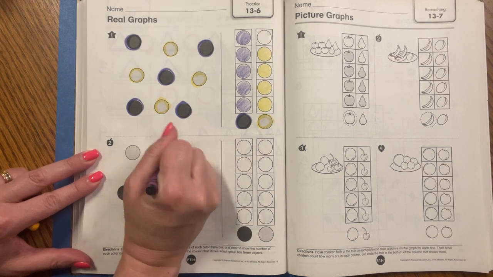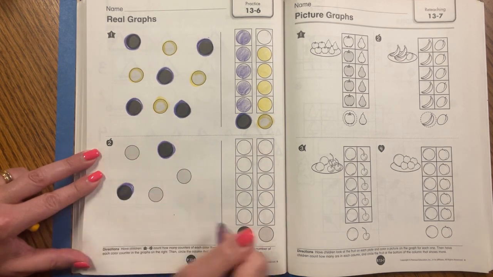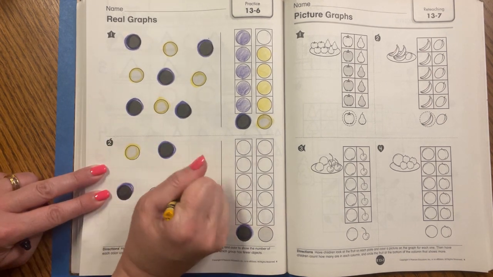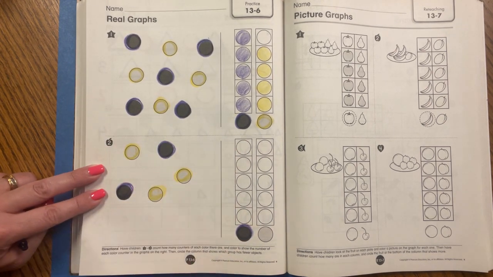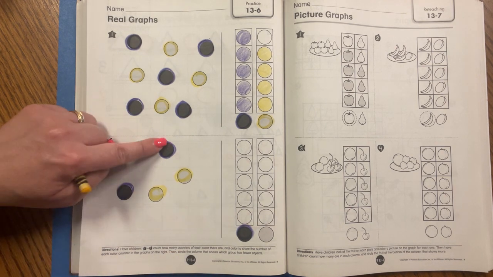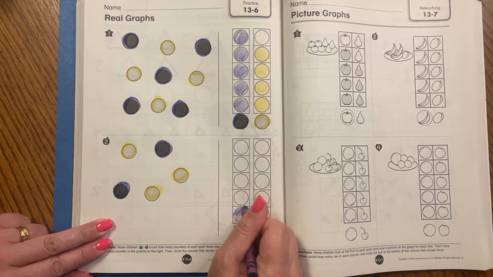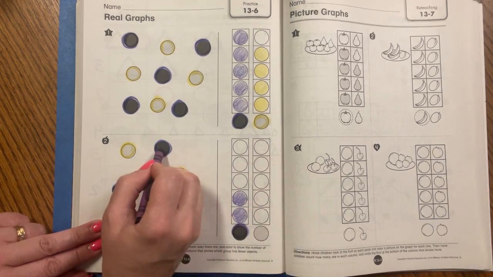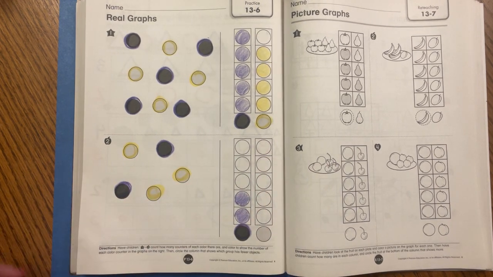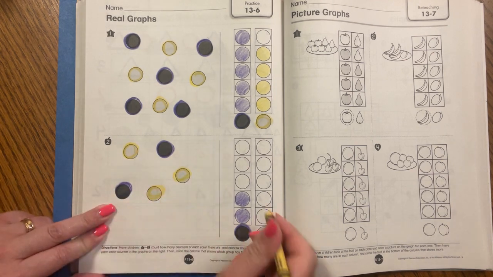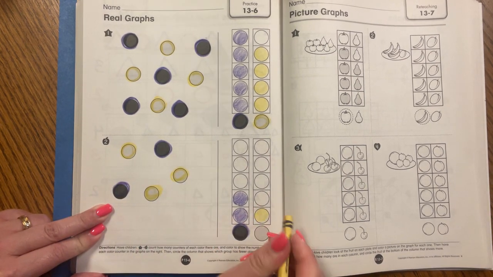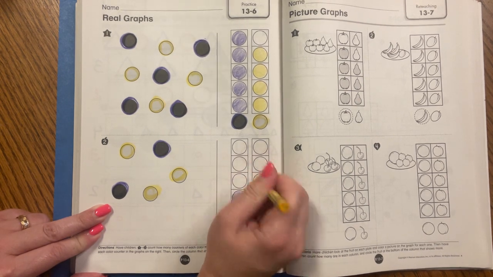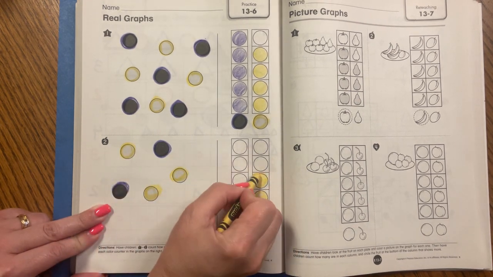All right, let's do the same with this picture down here. All right, I see I have 2 purple circles and I have 3 yellow circles. So now I need to graph them. If I have 2 purple circles in this group, starting from the bottom, I'm going to graph 2 circles in the box. 2, 2. If I have 3 yellow circles in the group, then I need to color 3 yellow circles in the graph. 3, 3.